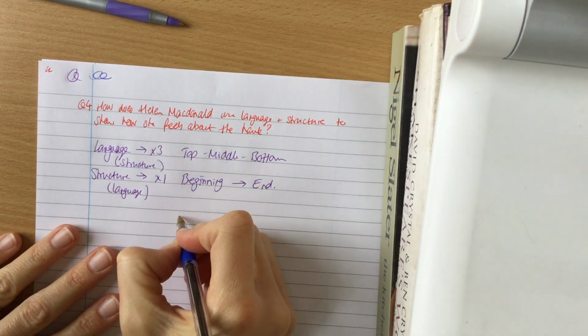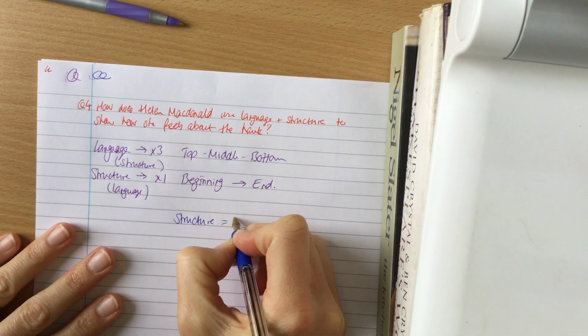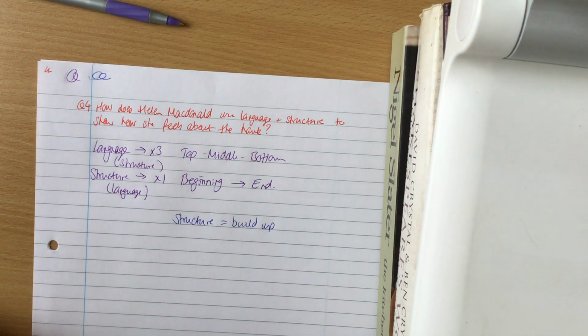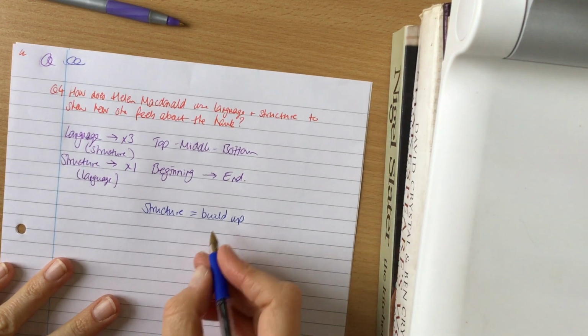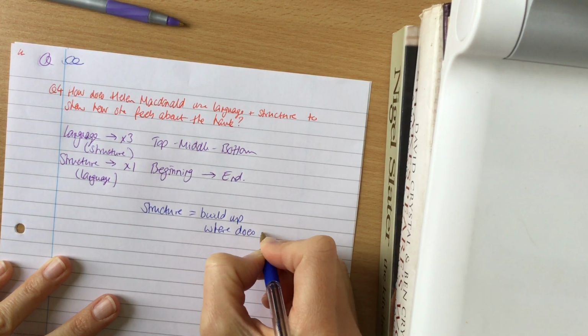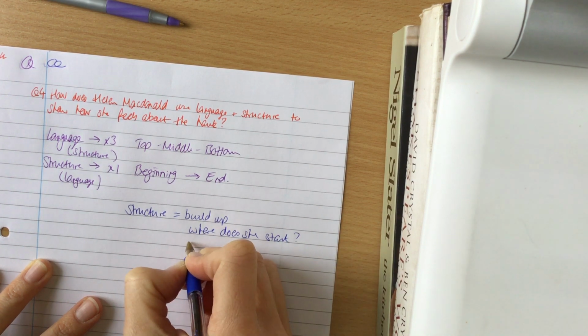That's it. So structure is the build-up. You look at where she started and how she got to the end. Where does she wander off to in the middle bit? Where did she start? How did she get to the end?